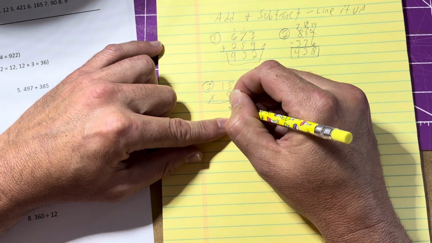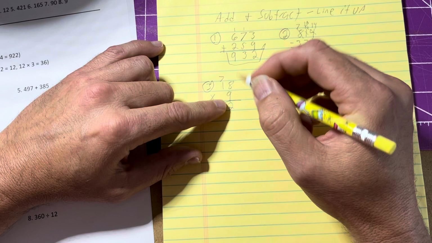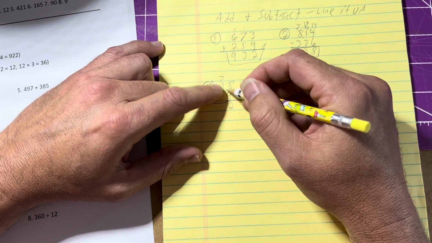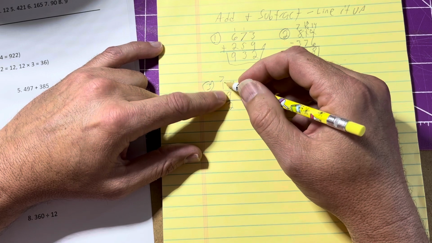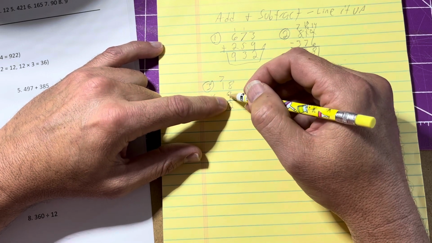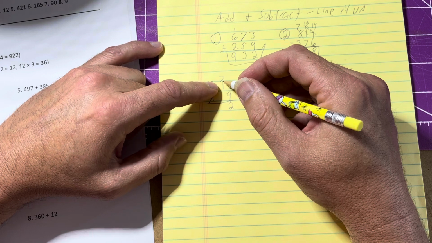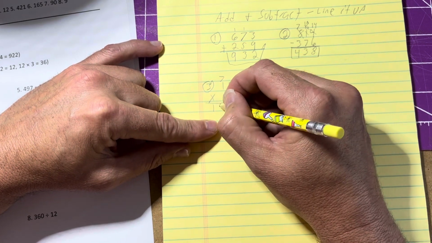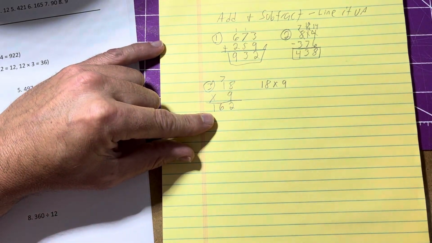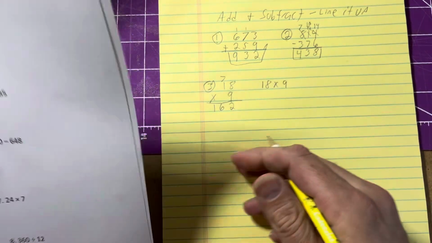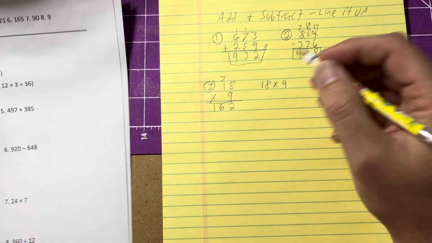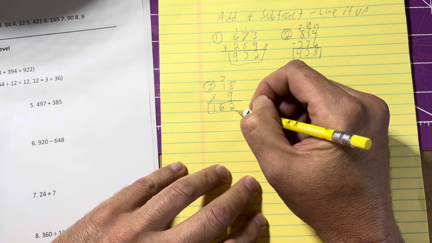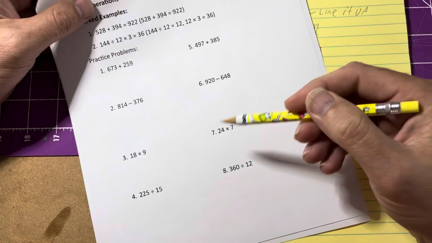So I'm going to put my 2 down here. I'm going to carry my 7. 9 times 1, well, anything times 1 is itself, so that's 9. But I'm not going to multiply that 9 times this 7. I'm adding it. So 9 times 1 is 9, plus 7 is 16. 162. Let's check it in our answers for number 3, 162.